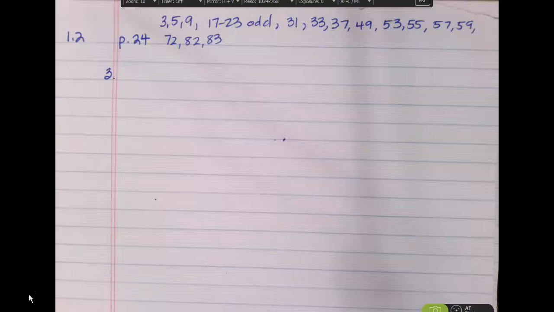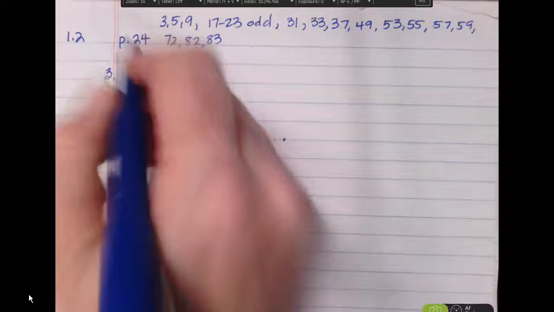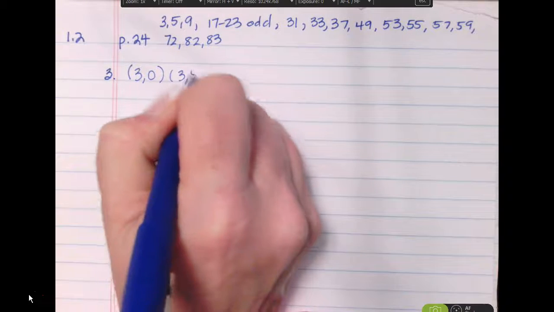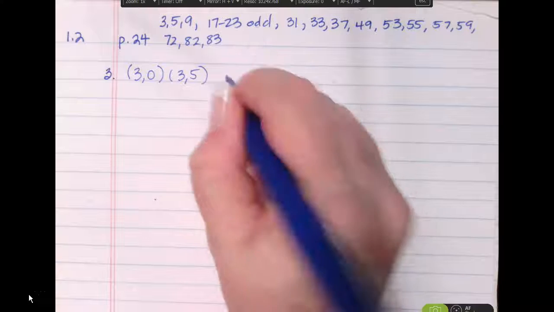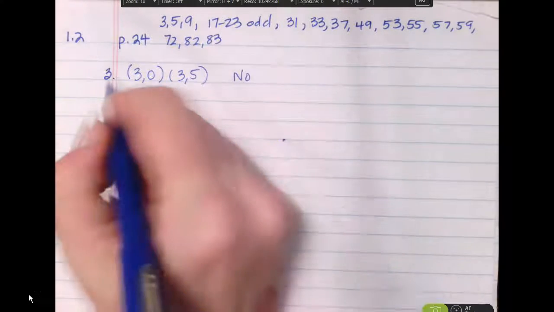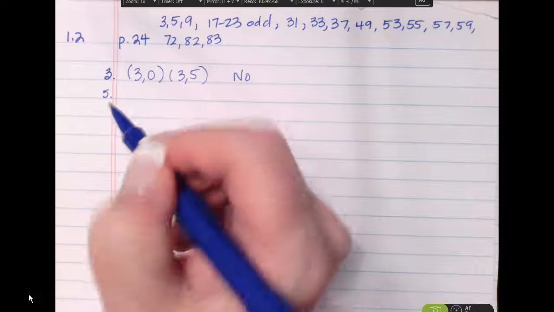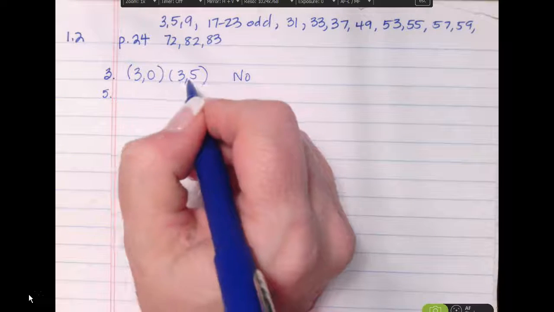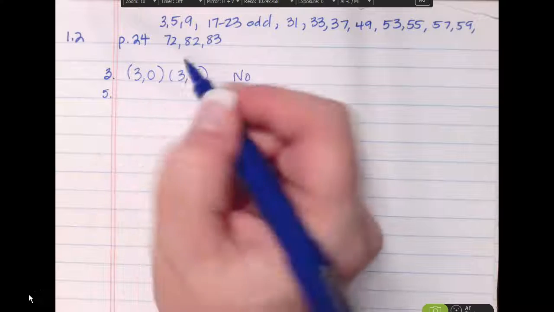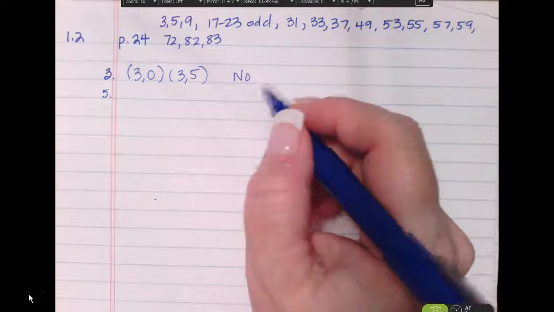So in number 3, you're given a couple of ordered pairs, (3, 0) and (3, 5), and you're asked, can they represent a function? No, because of the definition of a function, each item of the domain may match with only one item in the range, and this 3 obviously has 2 matches.